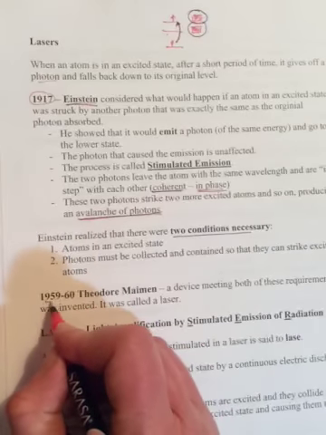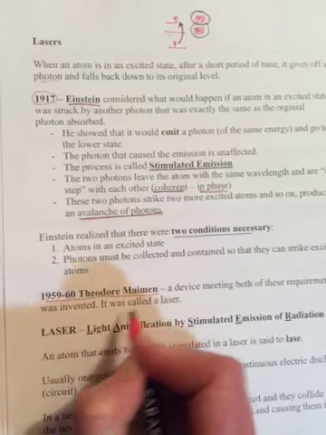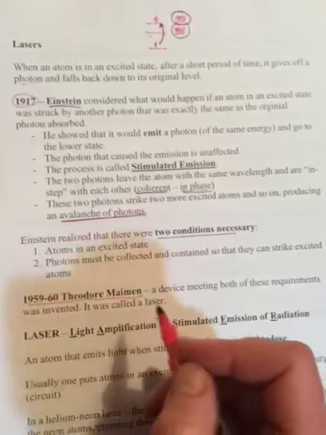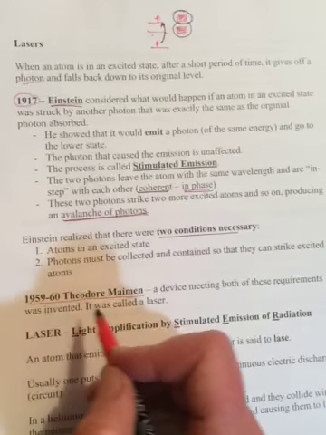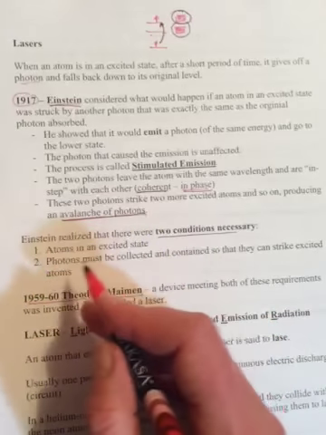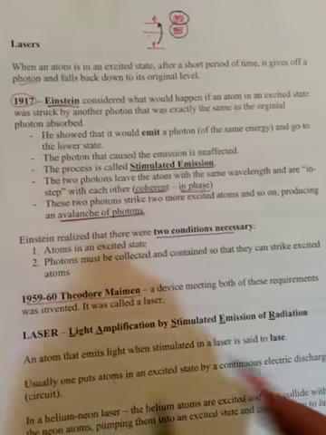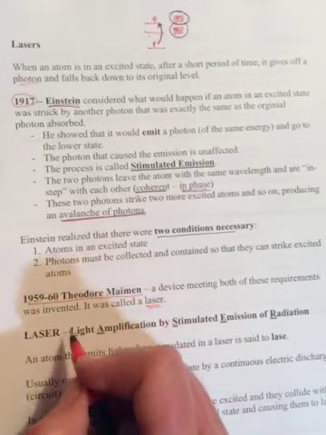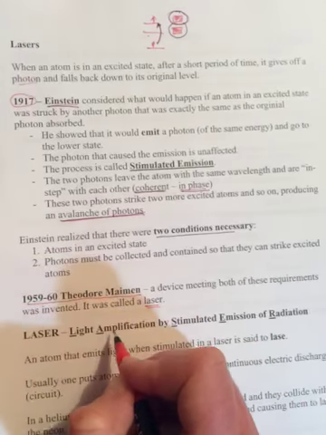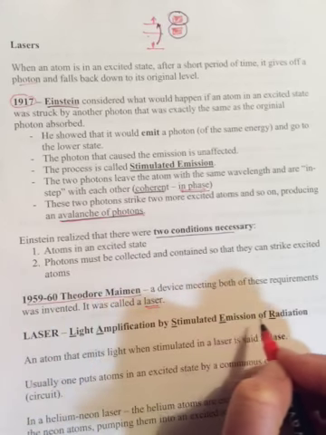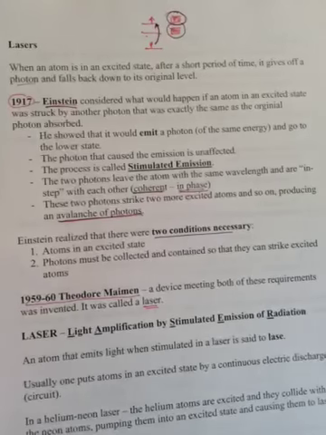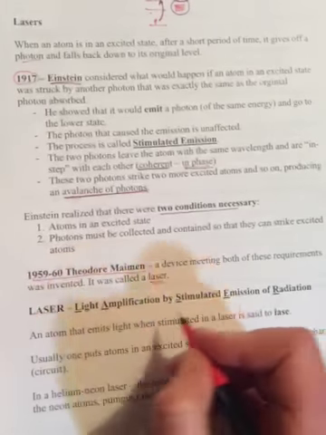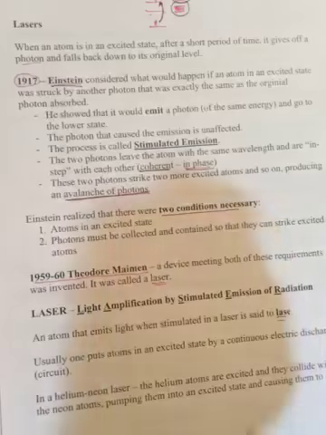One of the guys that gets credit for the laser is Theodore Maiman. I think he might have the patent, but I can't be 100% positive on that, but I'm sure one of you can Google it. And that was 1959 to 1960. So he was able to design a device that met both of these requirements, and so he gets credit for inventing it, and he called it a laser. Now, laser really stands for light amplification by stimulated emission of radiation. And the atom that gives off the light is said to laze.